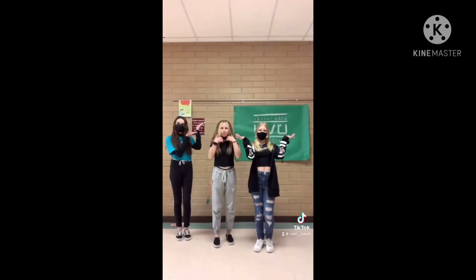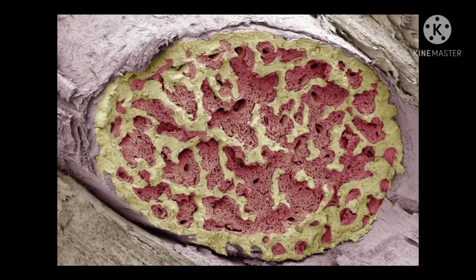And this is red bone marrow. Red bone marrow is a kind of bone marrow that contains hematopoietic stem cells, which are the cells that make blood cells.